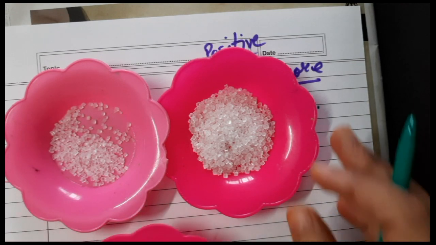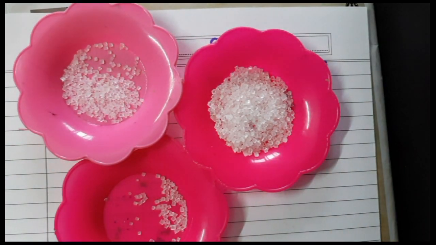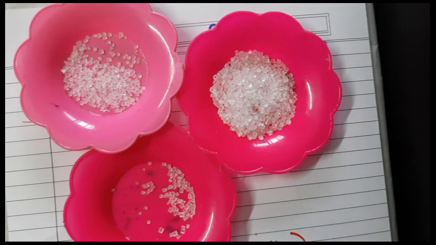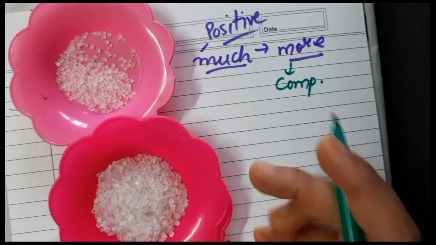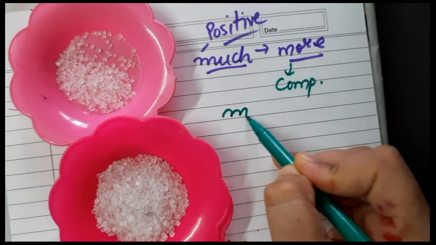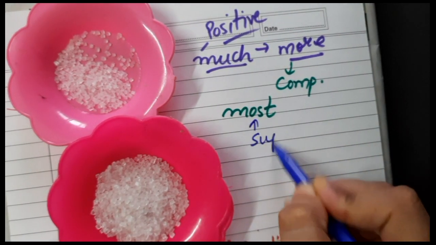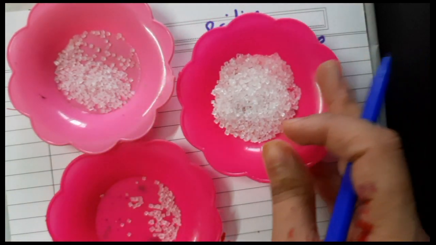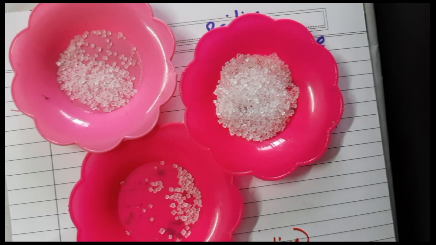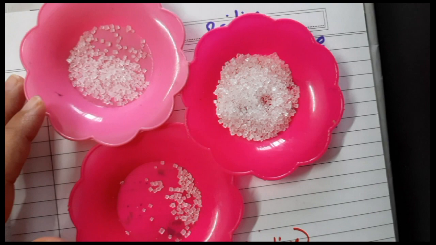Very good. Now, tell me, three plates are there. Again, my question will be, which plate has maximum quantity of sugar? So, for that maximum quantity, which word are you going to use? Yes, our word will change and the word will become most. Now, most is my superlative degree of adjective. Is that clear? And I will ask you, which plate has the most sugar in it? And you will say, ma'am, this plate has the most sugar.